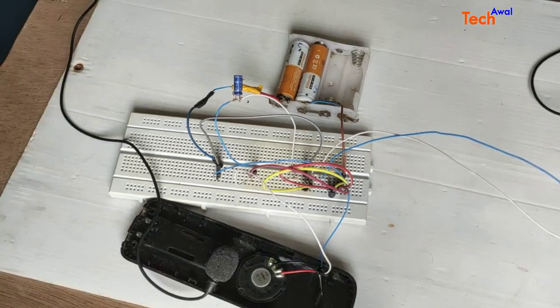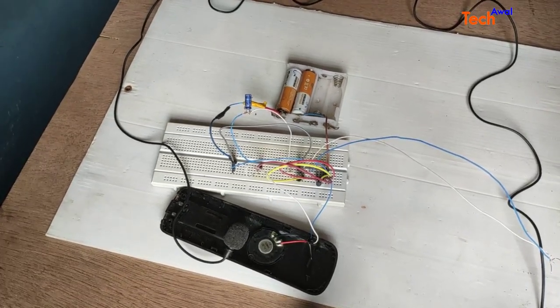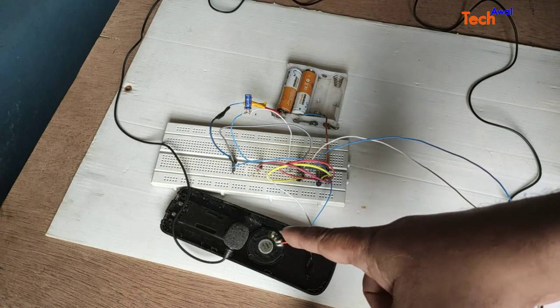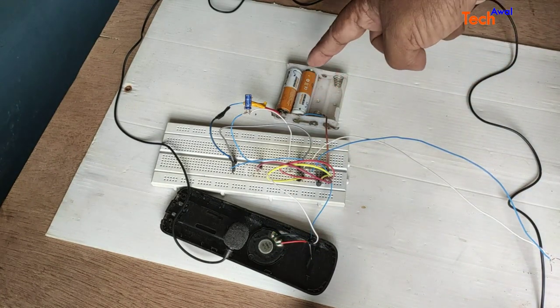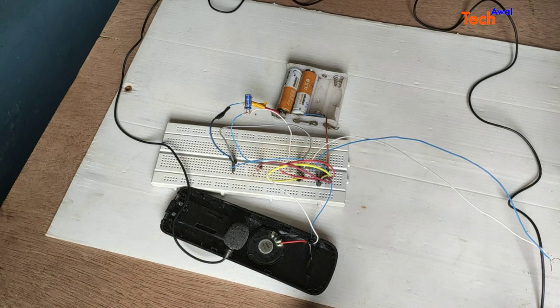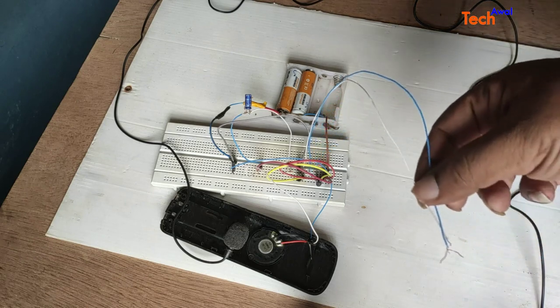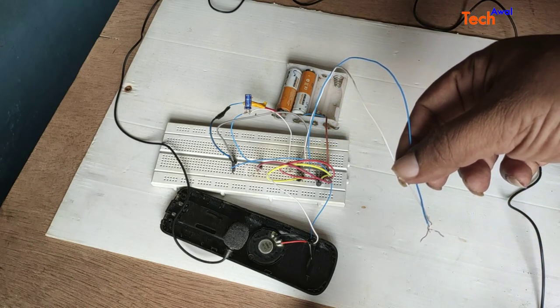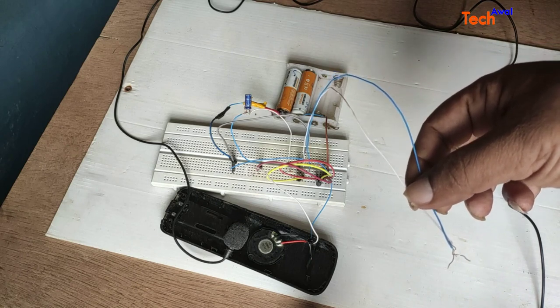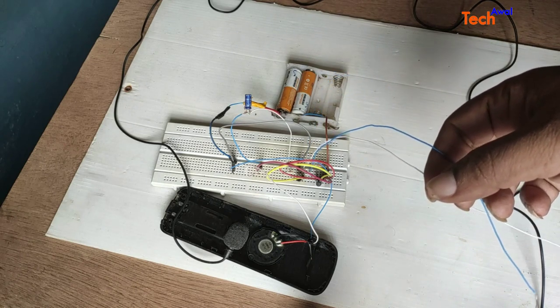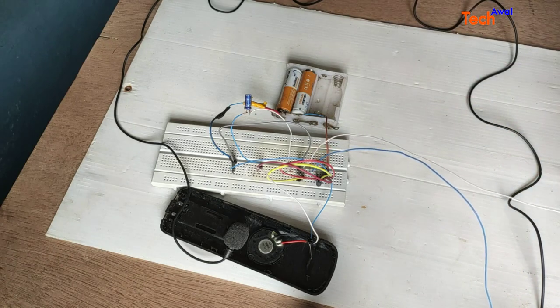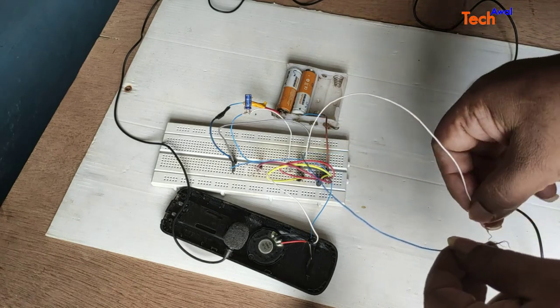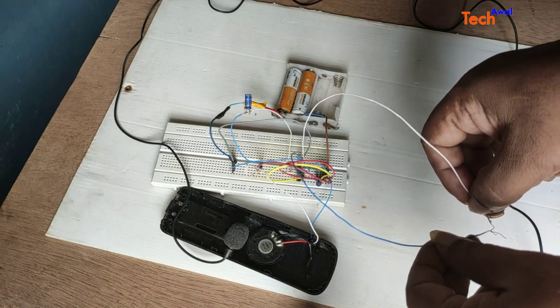Okay, so this is the speaker, this is the circuit, this is the battery, and the battery voltage we have already shown, it is around 2.59 volt. So the 330 kilo ohm resistance we have taken out from the base, and in between we have inserted a probe that we can see. Okay, so it is connected, so it is oscillating. Now we will disconnect it, so there is no sound. Okay, so if I connect it again, there will be sound.